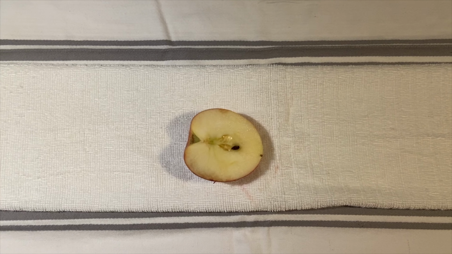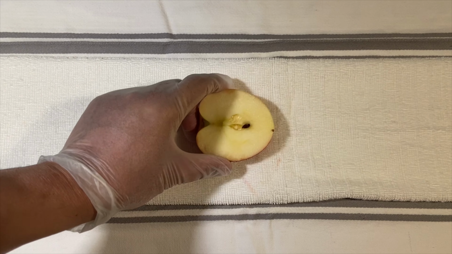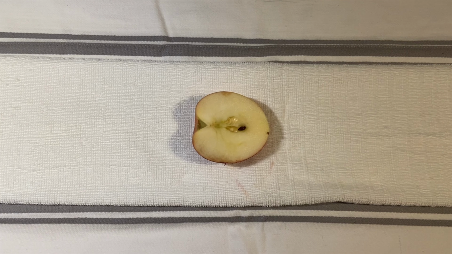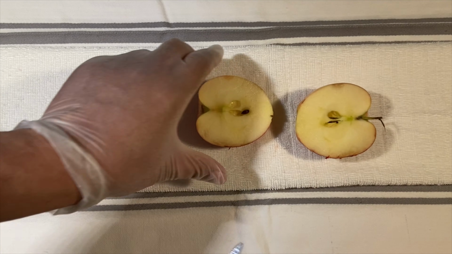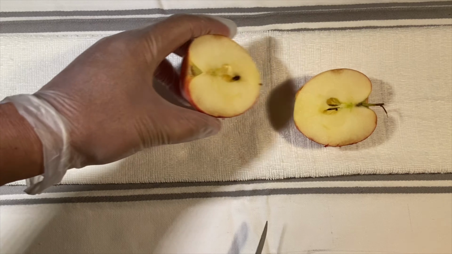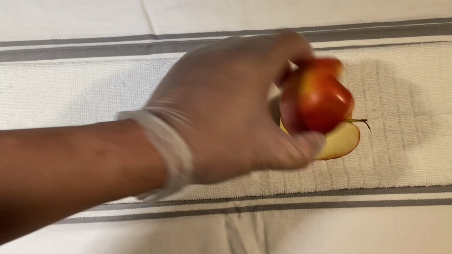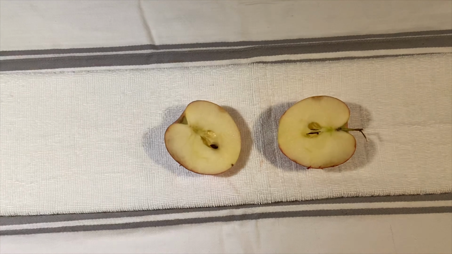We have an apple and we're going to divide it into equal parts. Each part is half of that apple, so we have two halves, and they make one apple, or one apple divided into two equal parts.